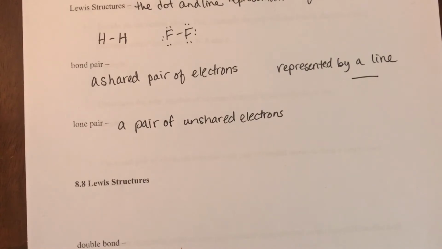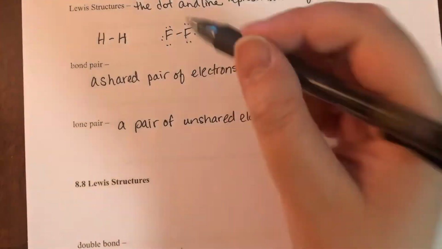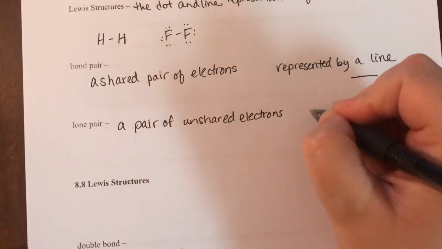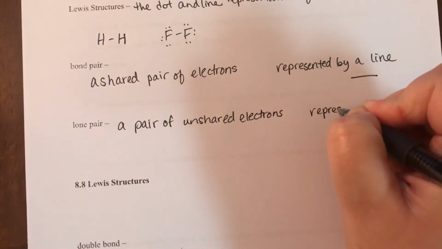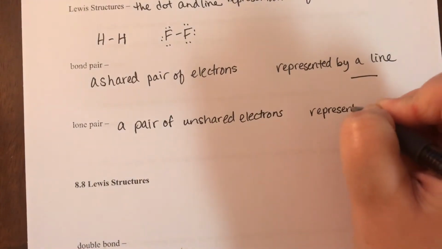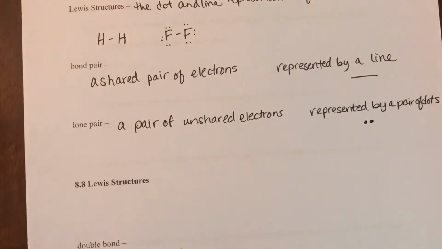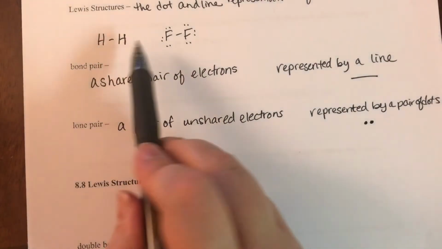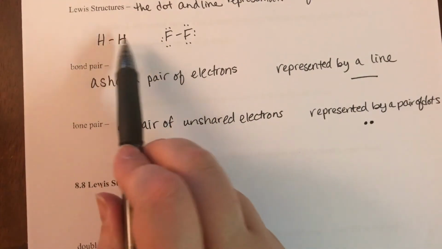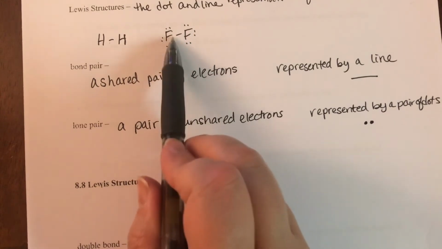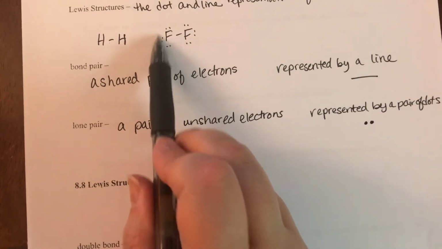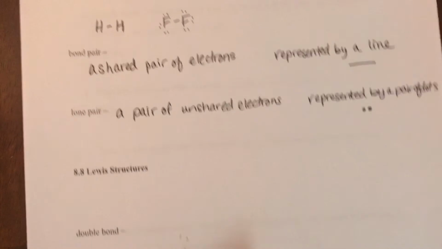They really just belong to one atom or the other, but they also come in pairs, and so you'll see them written as a pair of dots, like that. So that will be a lone pair, an unshared pair. So this hydrogen only has a bond pair and nothing else. Fluorine has a bond pair, and each fluorine has three lone pairs that belong solely to itself.